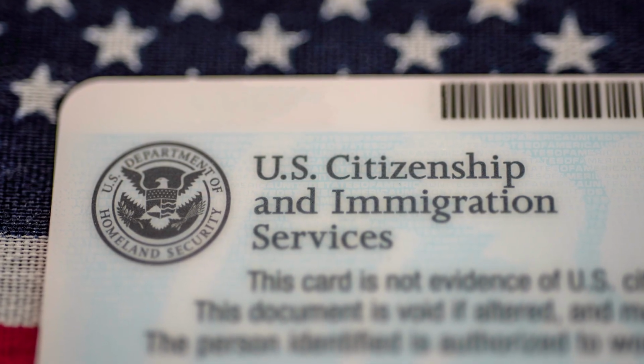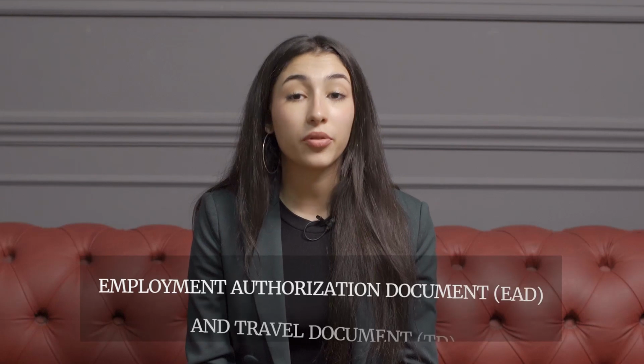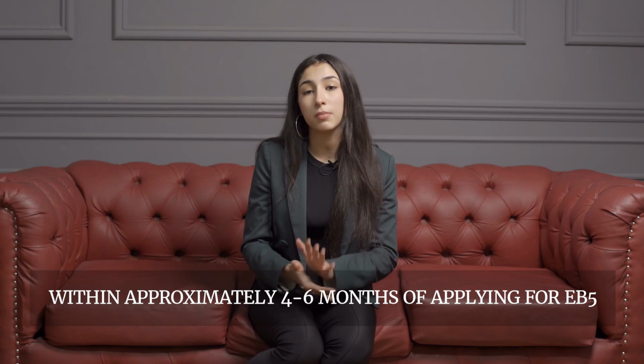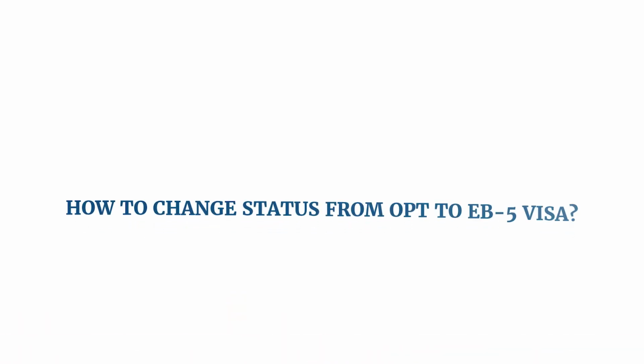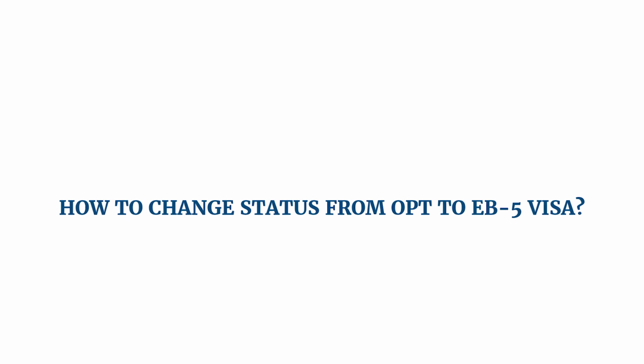The processing time for OPT to EB-5 visa depends on the number of applications received by the United States Citizenship and Immigration Services. Applicants currently in the U.S. on OPT can apply for and get an employment authorization document and travel document within approximately 5 to 6 months of applying for EB-5. Changing from OPT to EB-5 visa allows international students to stay and work permanently in the U.S. after graduation.